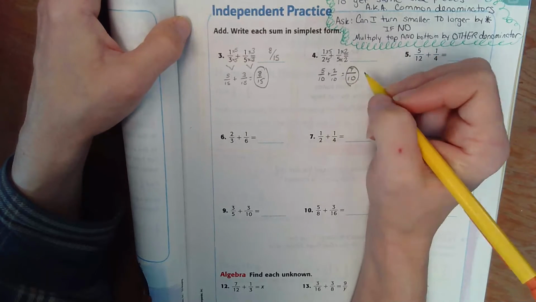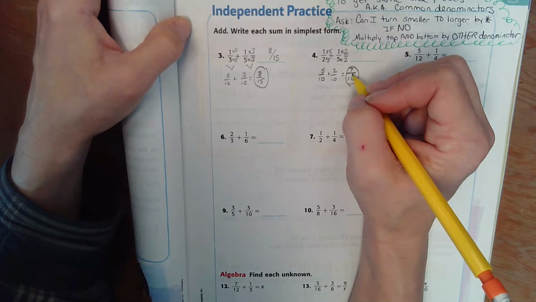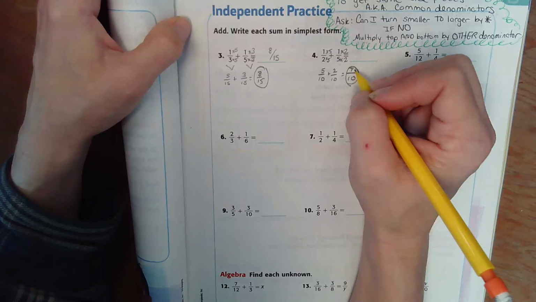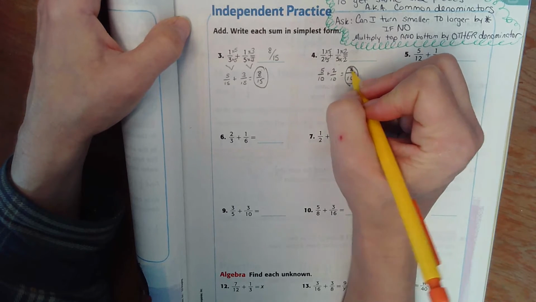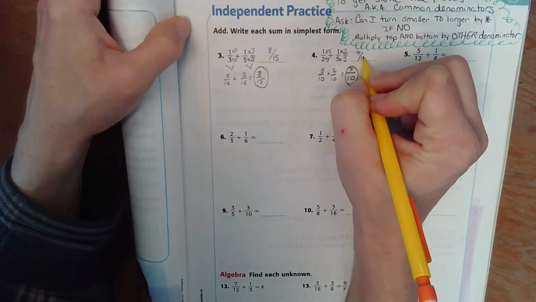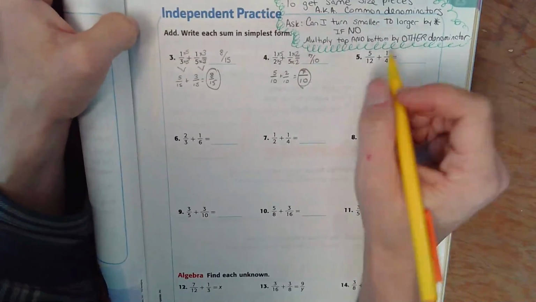7 times nothing is 10. They're not both even numbers. 3 times nothing is 10. 4 times nothing is 7 or 10. 5 times nothing is 7. 6 times nothing is 7. And I am at 7, so I know it is simplest form, 7/10.